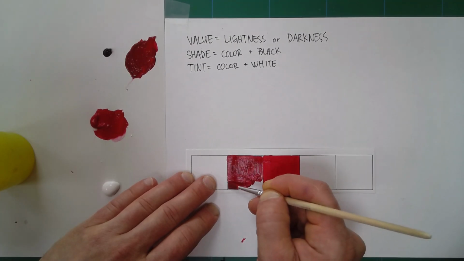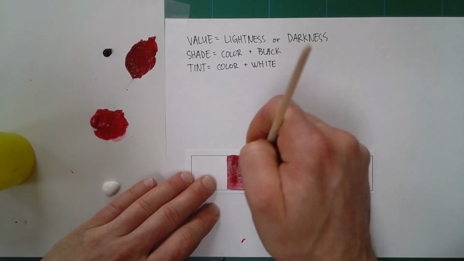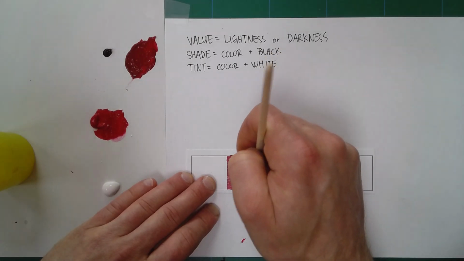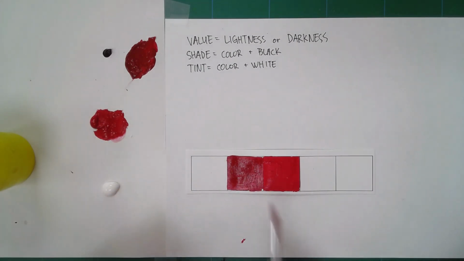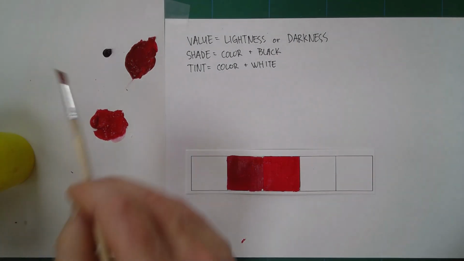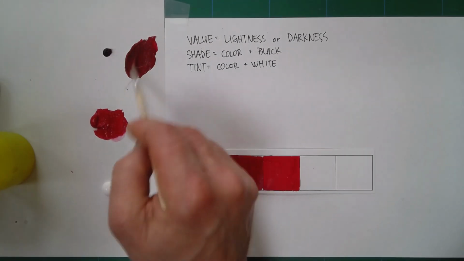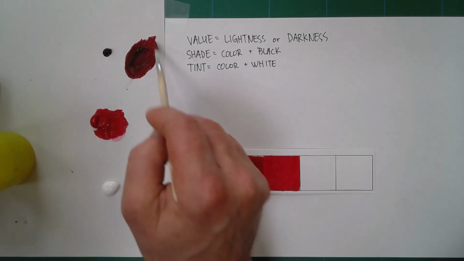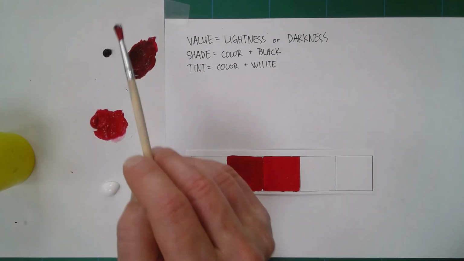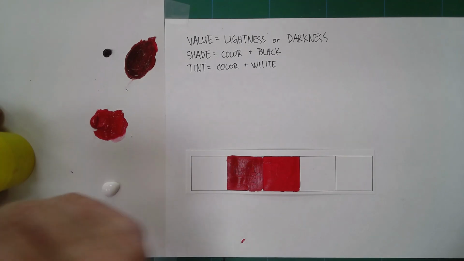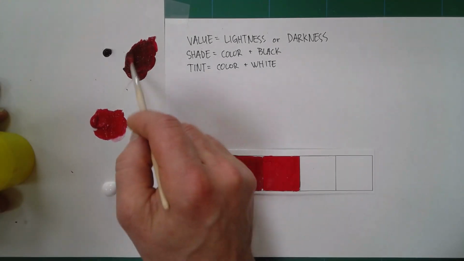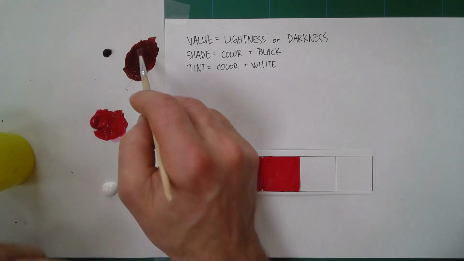And next, I'm going to try and make one more shade of red. Now, if you look here, you can see that it's a bit darker, okay? I'm now going to take a bit more black and add it in. I want to be careful not to make it too dark. I can feel my paint starting to get a little dried up, so I'm just tapping in and adding a little bit of water.